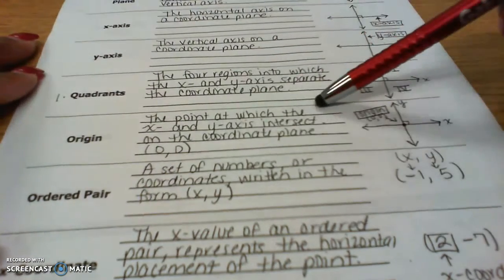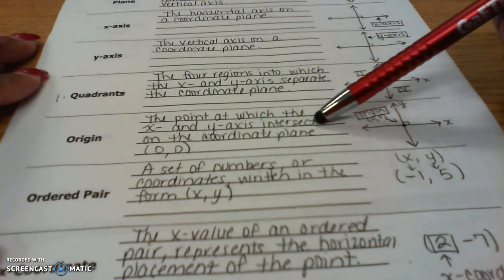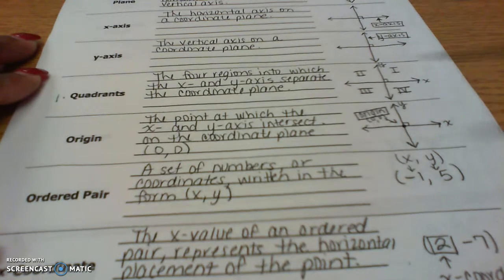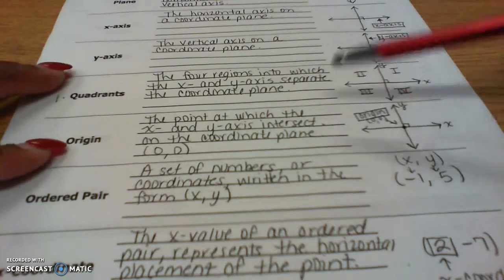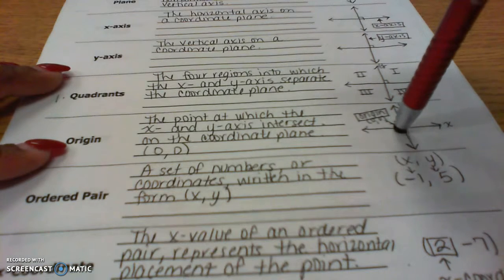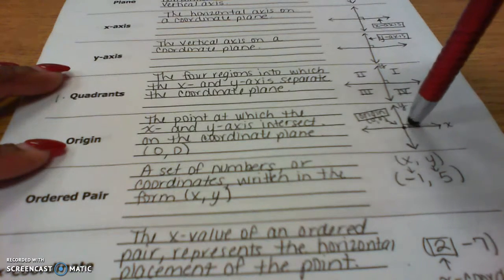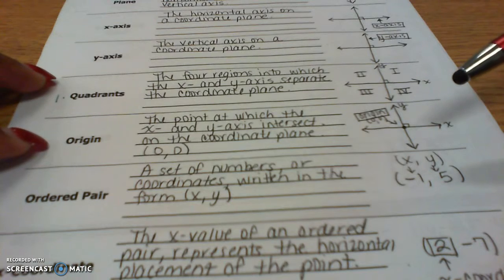Origin is the point at which the x and the y axis intersect on the coordinate plane. Origin is always (0, 0). It's the spot dead center in the middle, (0, 0), where x is 0, where y is 0.